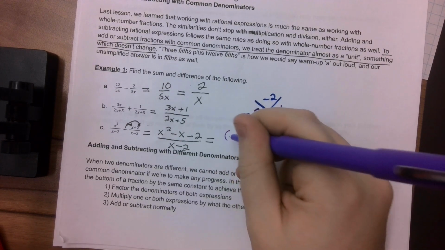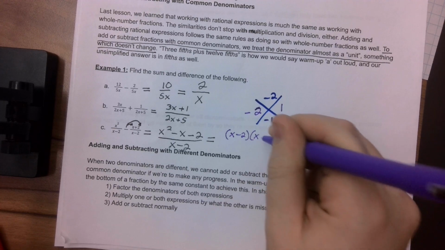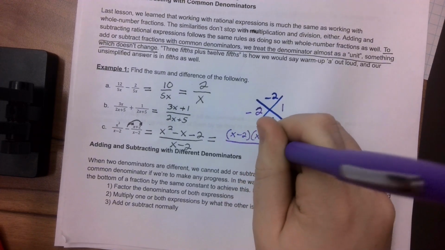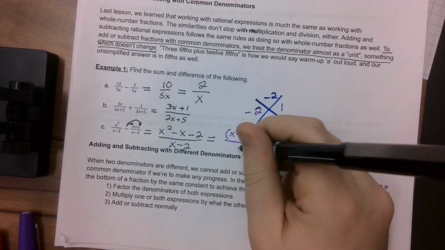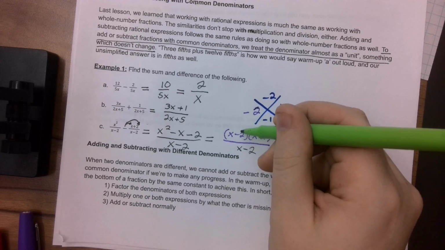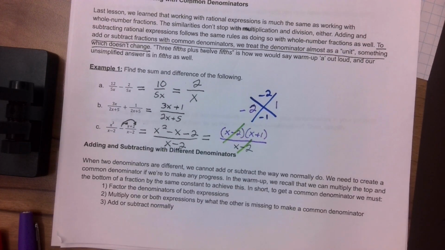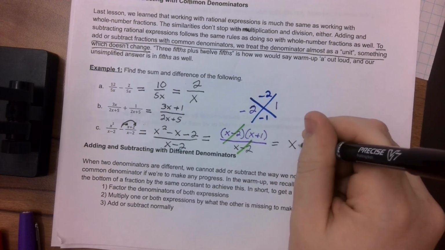So we can just write our top as x minus 2 times x plus 1, and that's all over what was originally down there, x minus 2. Oh, now I see a cancellation. There's an x minus 2 on top and an x minus 2 on the bottom, so we cross them off. The only thing that we're left with is x plus 1.